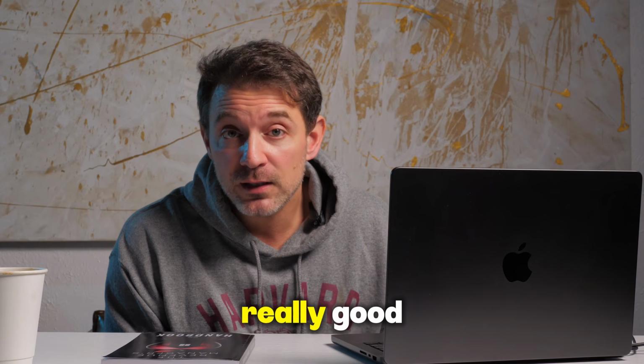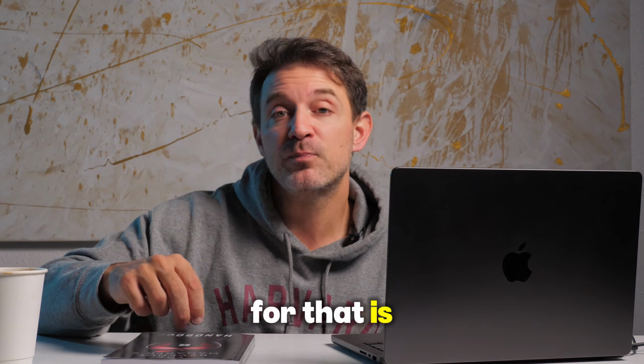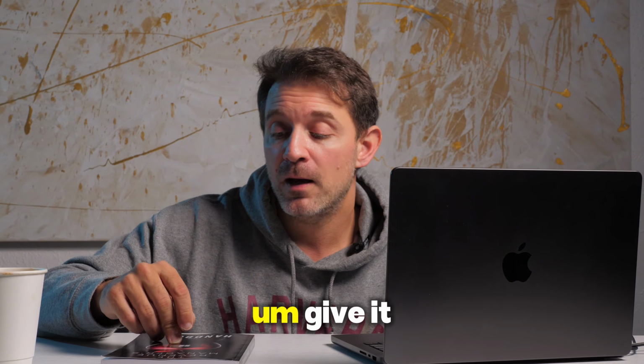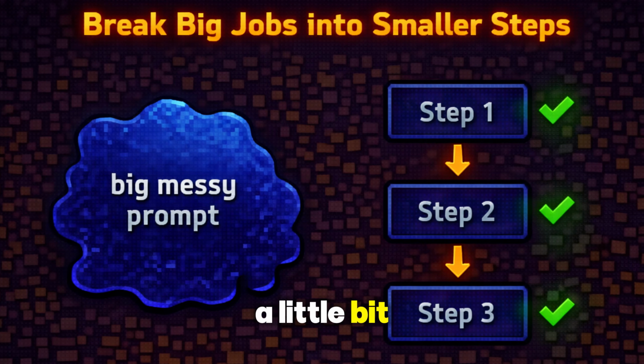Again, frontier models are really good, and so you will get less intelligence. You're gonna have to deal with that. And one tip for that is break your stuff up a little bit. Give it smaller steps and tell it to do something a little bit smaller, a little bit easier, right?